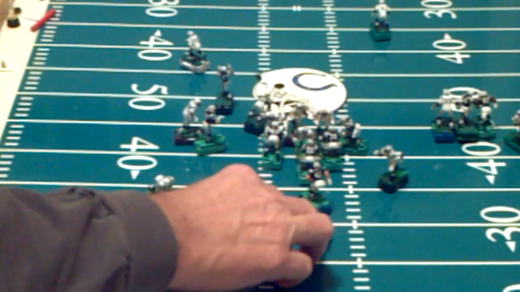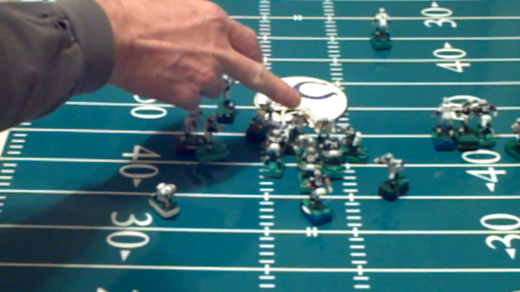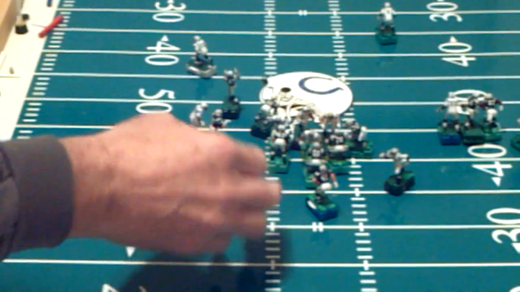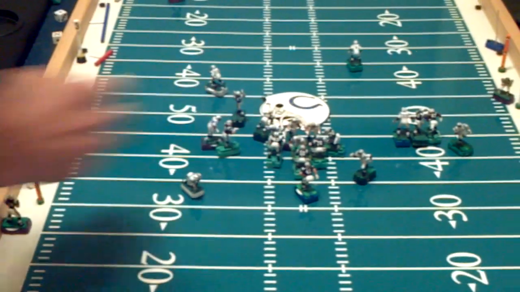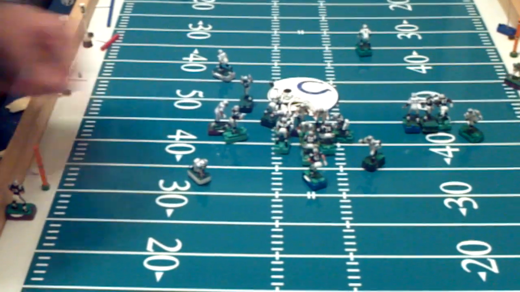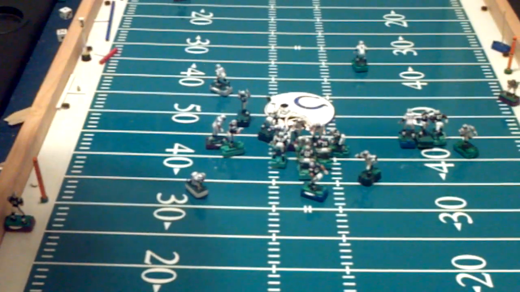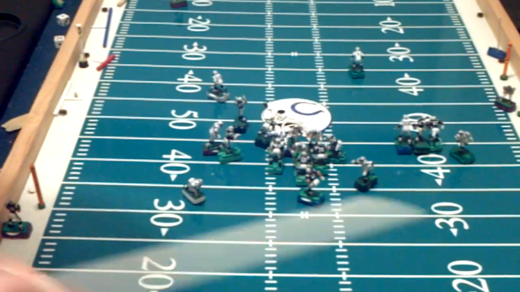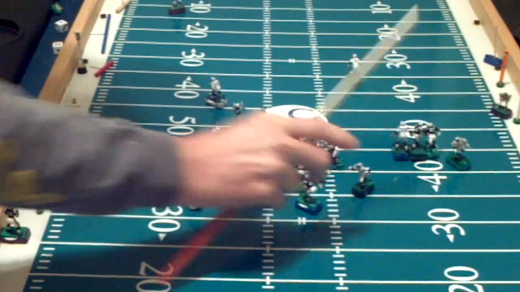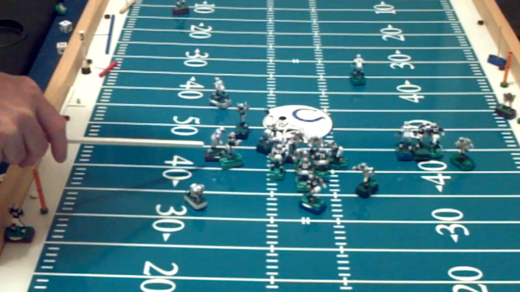I'm going to try to find me a hole here. I can try to go up the middle. I had my middle linebacker slanting into the line to jam up the hole, and he's done an excellent job. Now, I do have some openings over here to the left, and this is the way I'm going to go. We're going to pivot 41 to try to run through this hole right here. We got a good block by number 40.